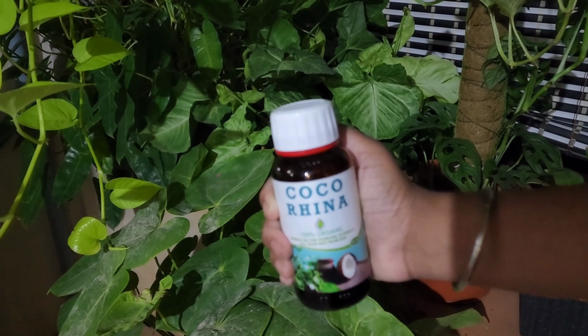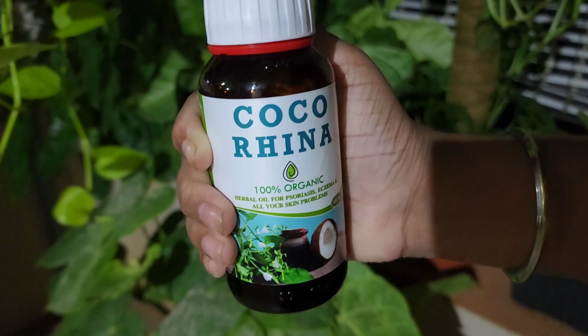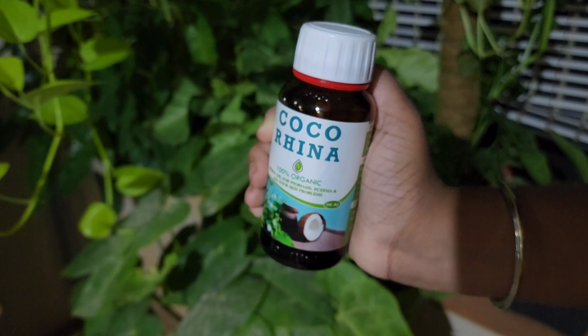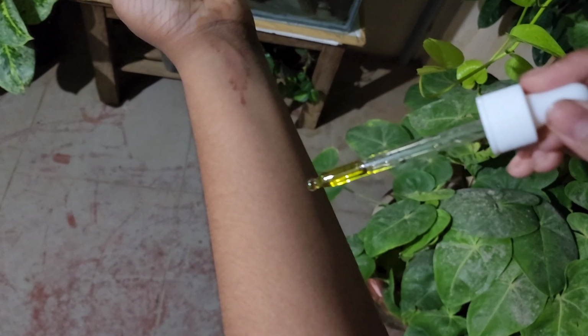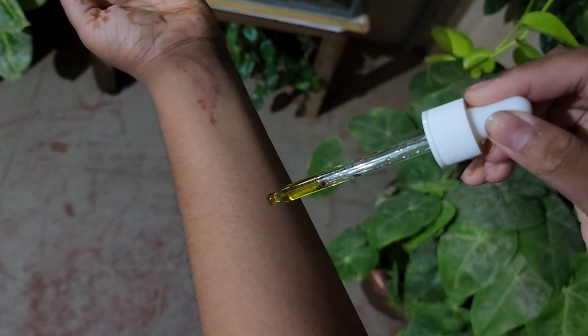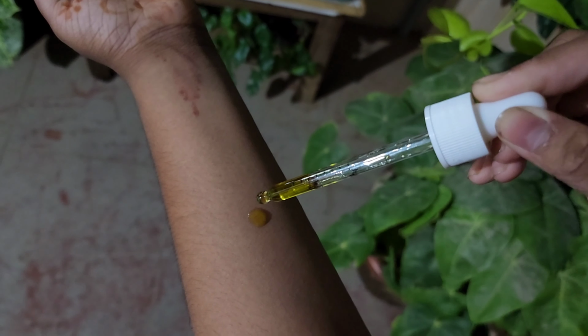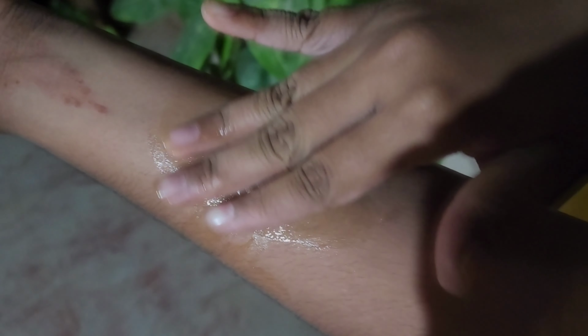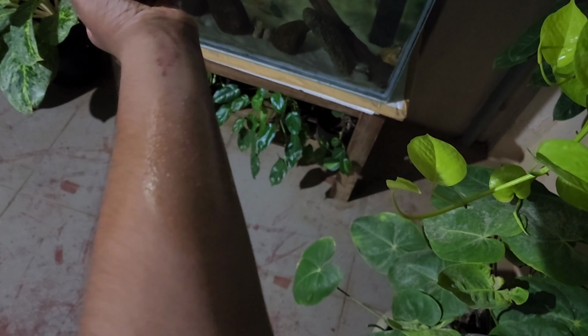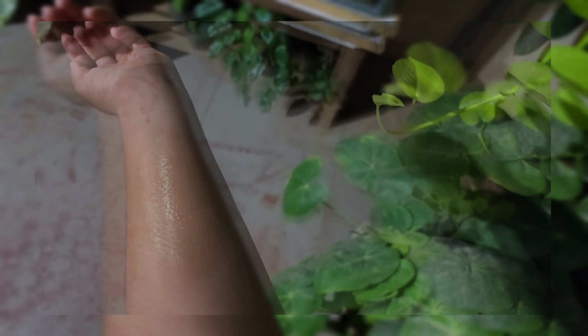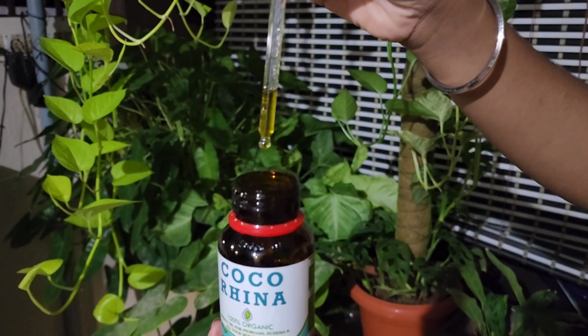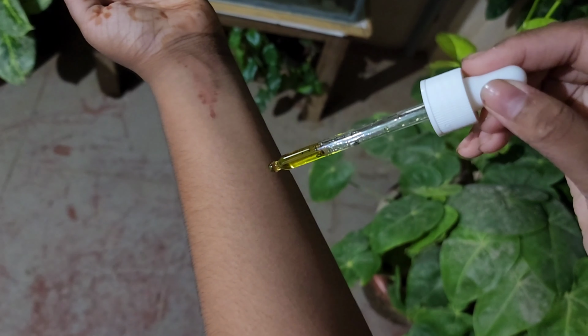Now let's look at how to use this oil. If you are using this oil for the first time, I would recommend you to do a patch test. You can do this by applying 2 to 3 drops of oil on a patch of skin, preferably on the forearms, and rub it in thoroughly. Wait for 5 to 10 minutes and look out for any allergic reaction. If there are no reactions, you can use the oil in the affected areas. Continue this process 2 to 3 times a day.